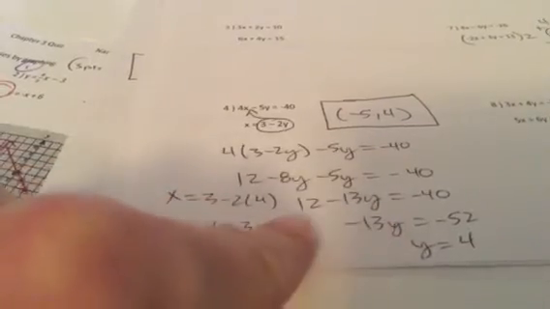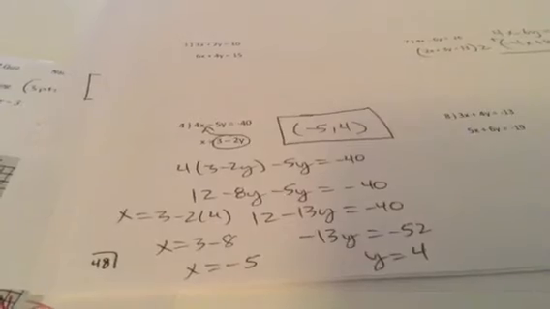I'm going to substitute 3 minus 2y in for x. Distribute. -8y minus 5y is a -13y. Subtract 12 from -40. You're going to get y is 4 and plug that into this second equation. All right.